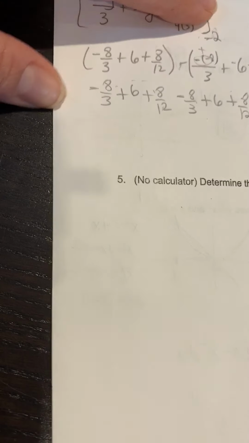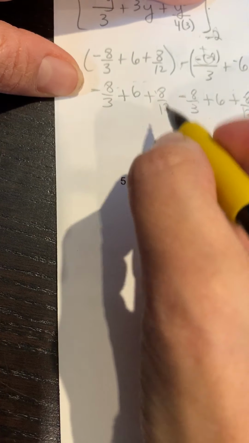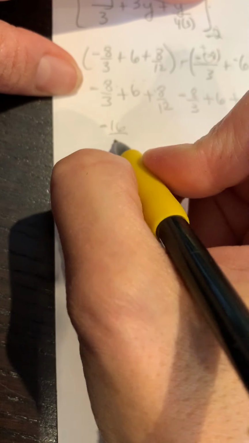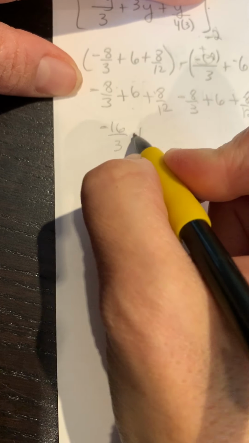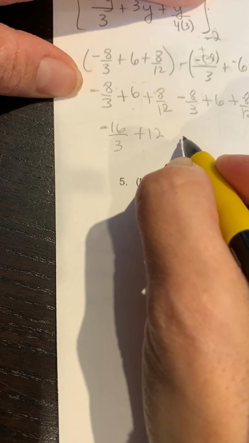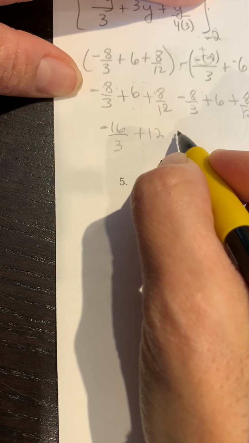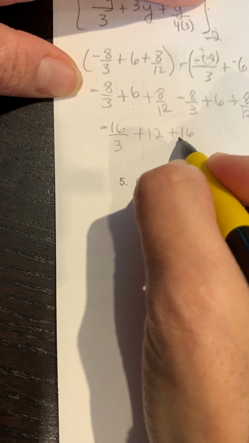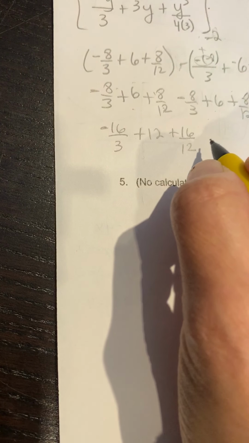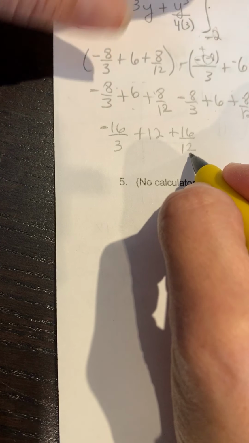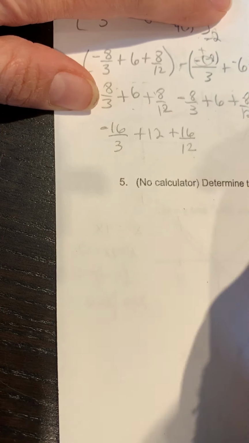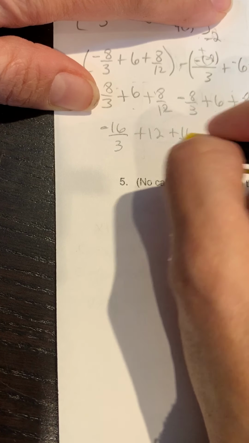Okay, combining the terms that go together, that's negative 16 over 3. This is plus 12, and then this is 16 over 12. And if I simplify that, divide them both by 4, that would be 4 over 3.